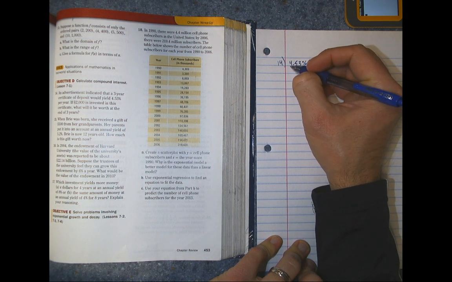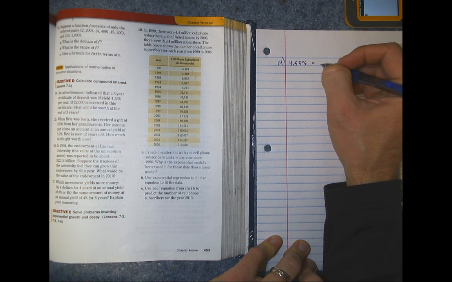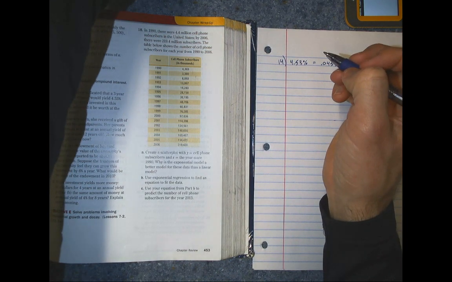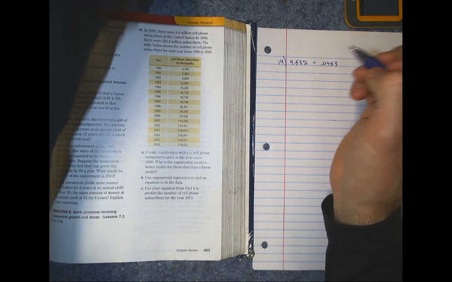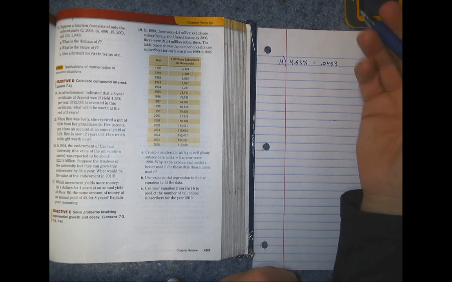4.53%. You have to move this 2 to the left. 1 would get it before the 4. 1 more adds another 0. So this is 0.0453 when we're dealing with this as a percent. And so we invested $2,000. What's it going to be worth after 3 years?